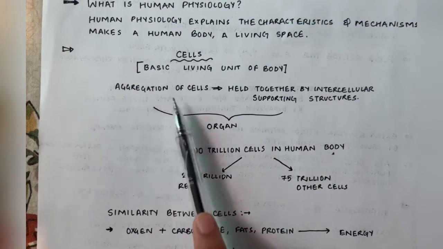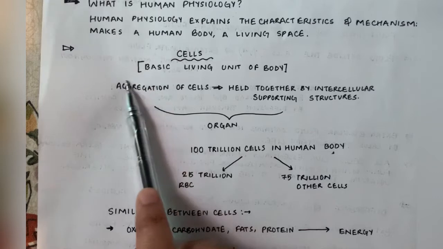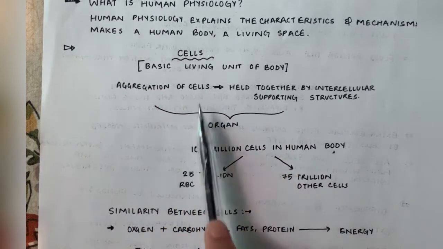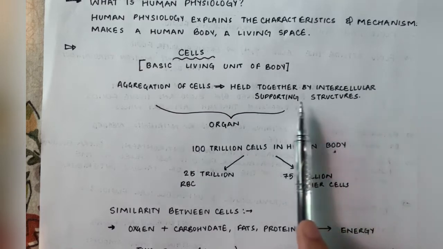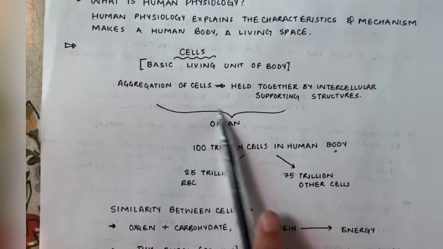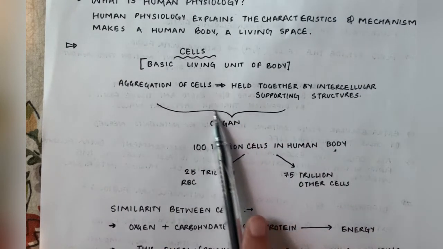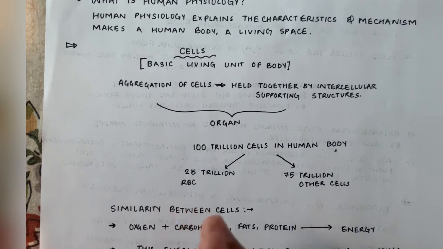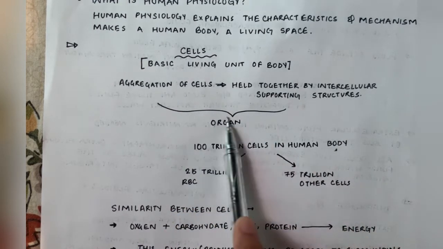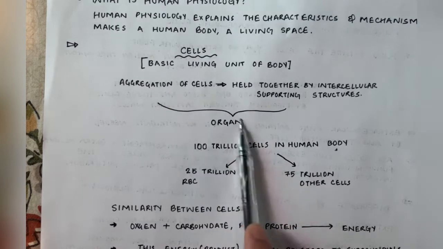Okay, aggregation of cells, meaning the group of cells, which are held together by intercellular supporting structures. There are many intercellular supporting structures that glue them together, that attach them, that connect them, and this entire function, the cells along with many intercellular supporting structures, results in an organ. It helps us give an organ.